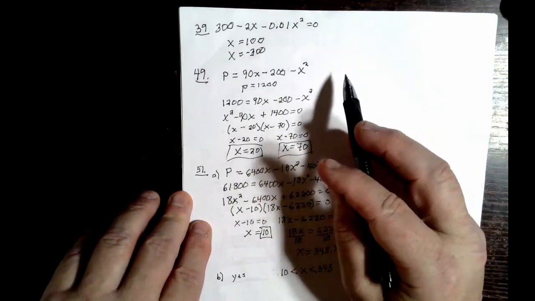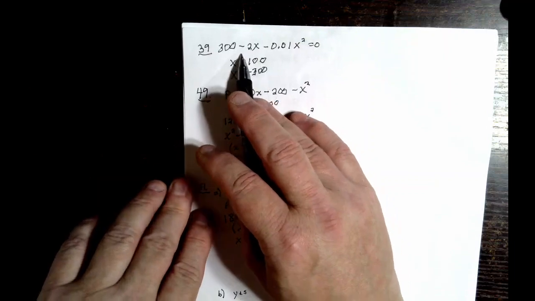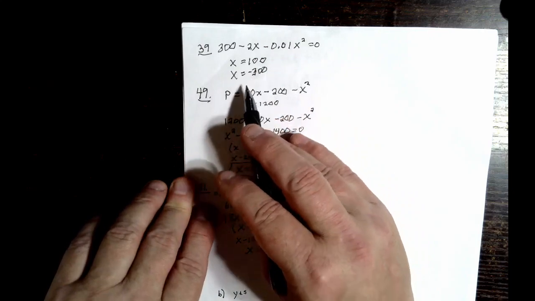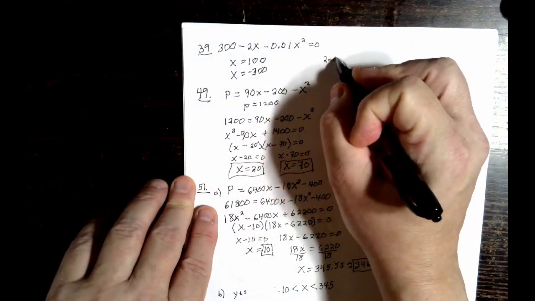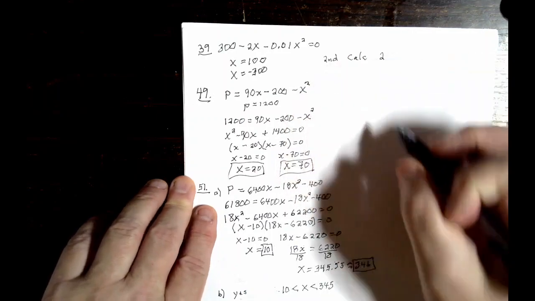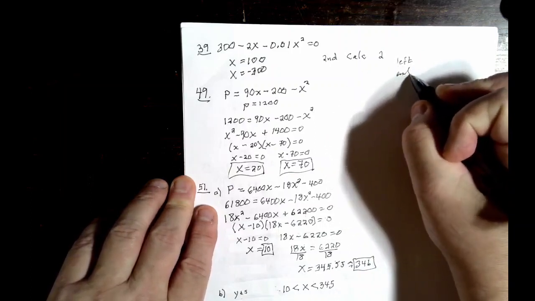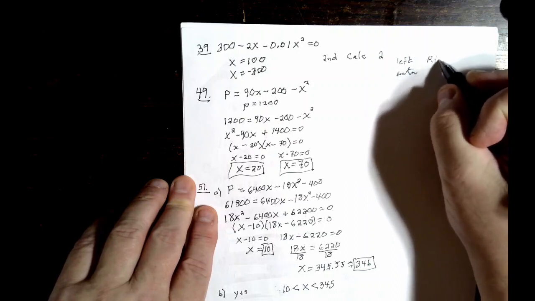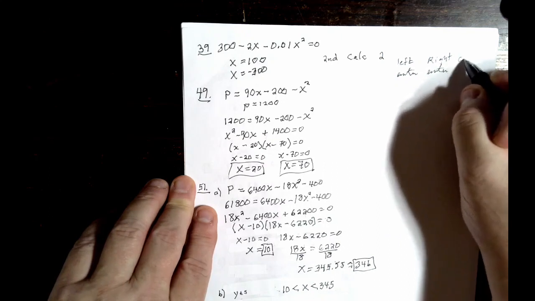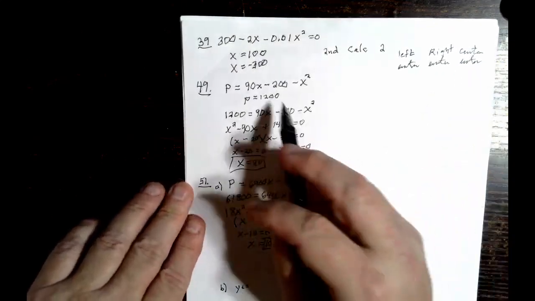39. They want you to graph it, or solve each equation using the graphing utility. So you type this into your calculator, y1 equals this guy, and you look for the x-intercepts, which are found by doing second calc 2. And then you move to the left, enter, move to the right, enter, then move to the center, enter, and it should give you an answer.